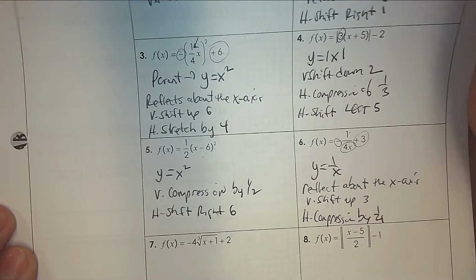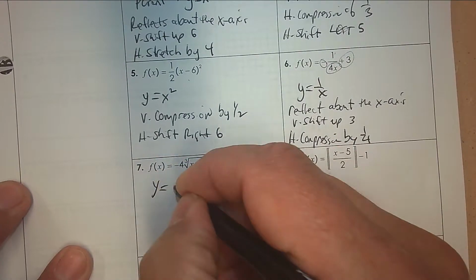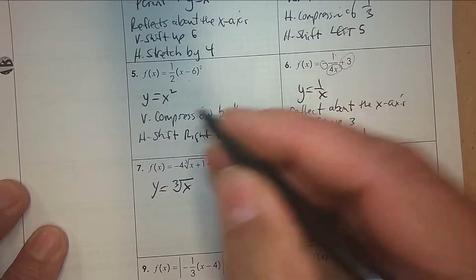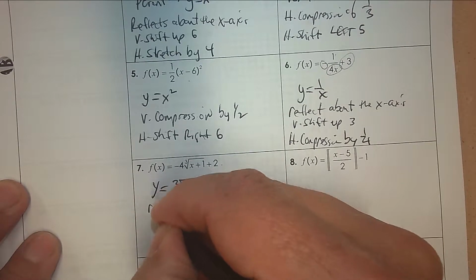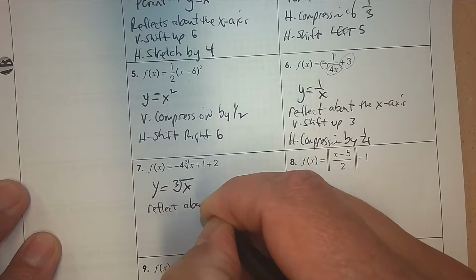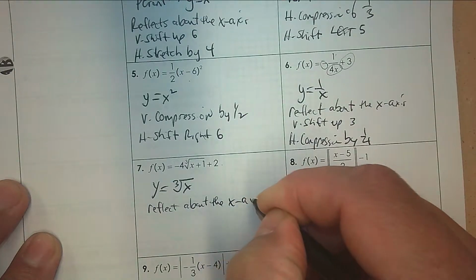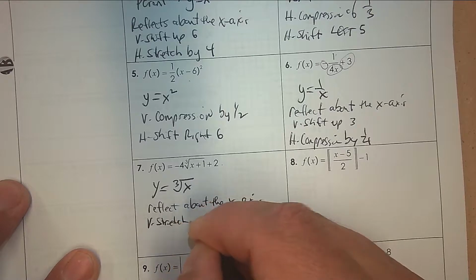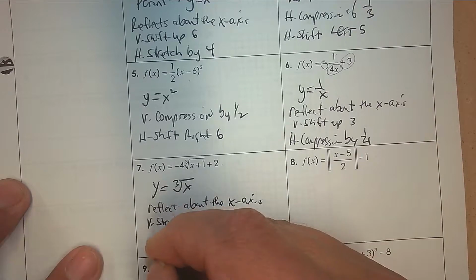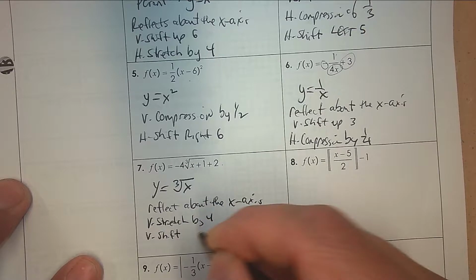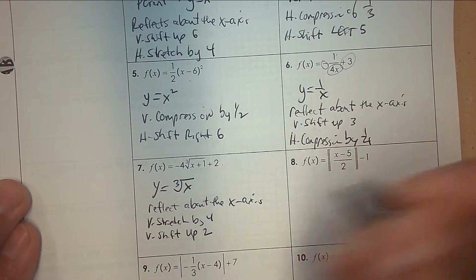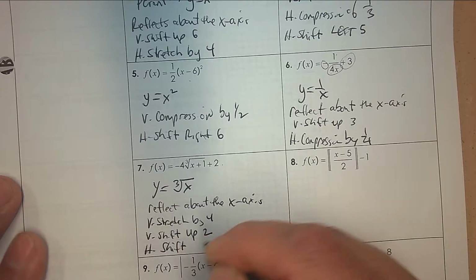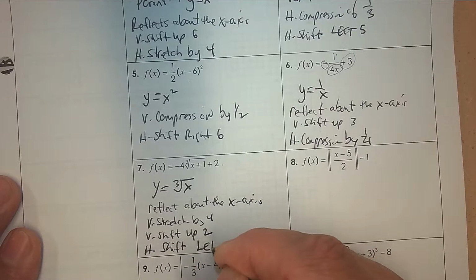Number 7, what's the parent? That's the cube root of x. What's happening on the outside? Let's start there. I see a negative, so it's going to reflect about the x-axis when it's on the outside. I see a 4 and a 2, so we have a vertical stretch by 4. We have a vertical shift up, how many? 2. And then one more on the inside, I see a horizontal shift the opposite direction, so left, how many?